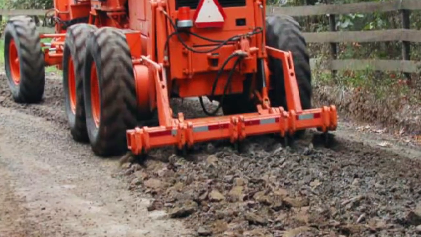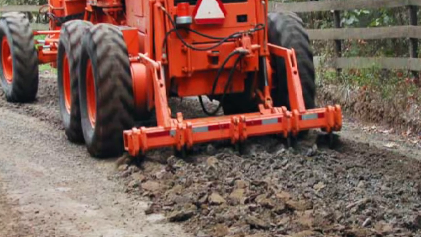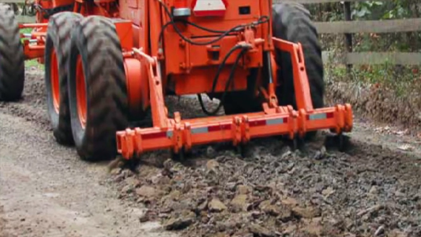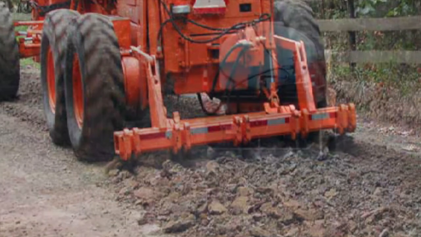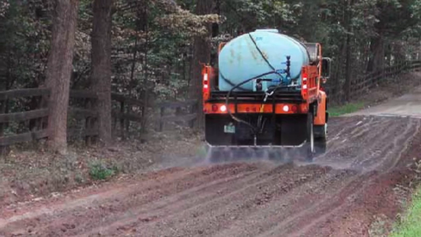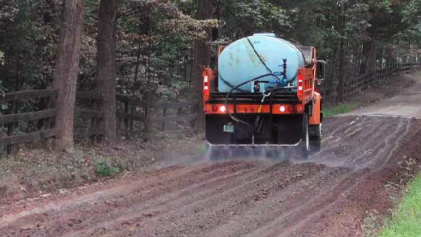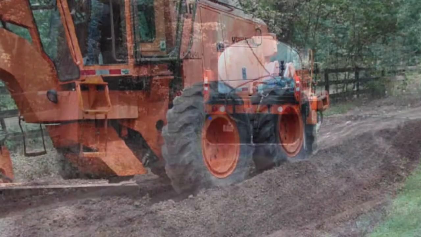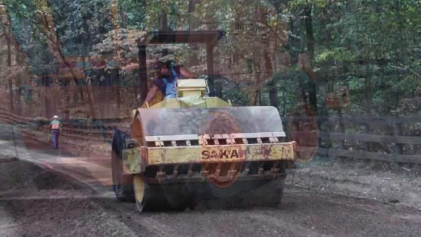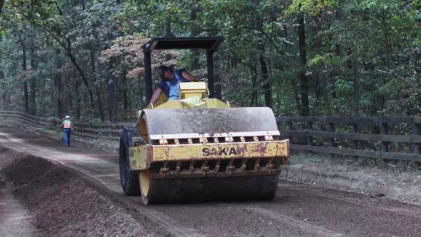Here is our unique process to building roads. Step 1. We scarify the indigenous soil, a process that cuts out and removes organic debris from the ground and pulverizes the soil. Step 2. The scarified road is then showered with Natural Crete and thoroughly mixed into the soil. Step 3. The soil is then laid down. Step 4. The soil is compacted.